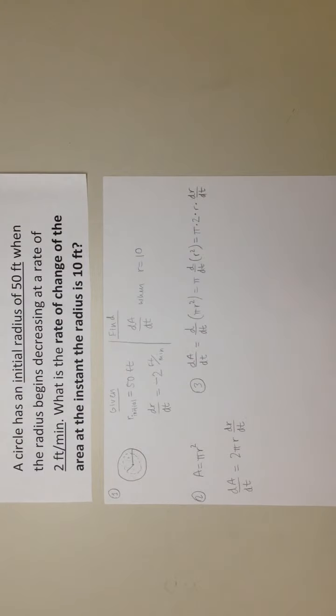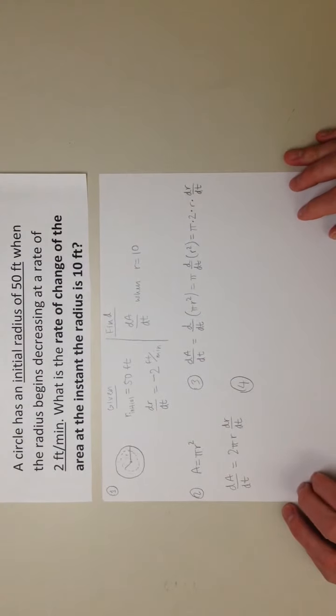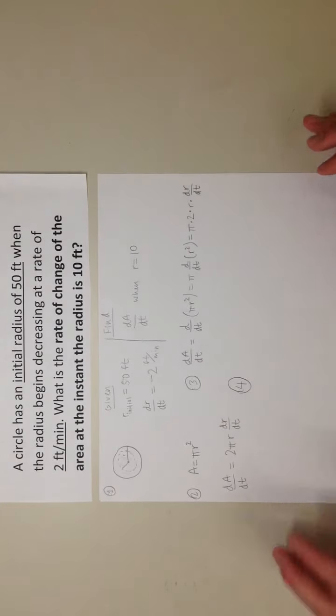All right, let's move on to step 4. We're going to substitute our given values and solve for what we want to find. Notice we haven't used the fact yet that our initial radius is 50 feet. As it turns out, we're not going to need it at all in this problem. Sometimes we're going to give you problems where there's a little bit too much information, and that's okay. You just have to be able to pick through and find what you do need and what you don't. And that's why we organize at the beginning.